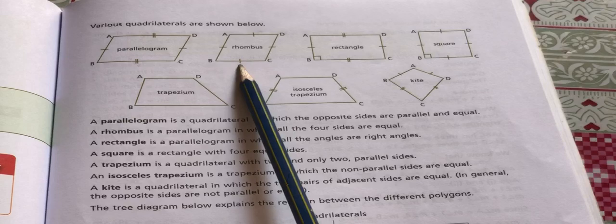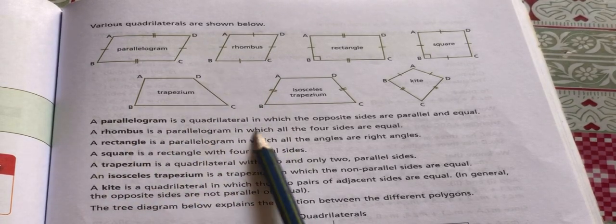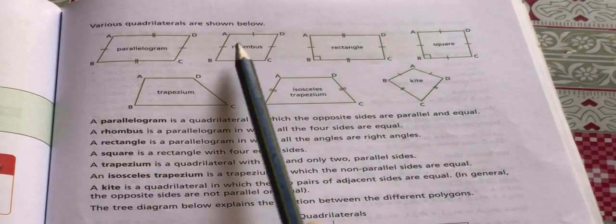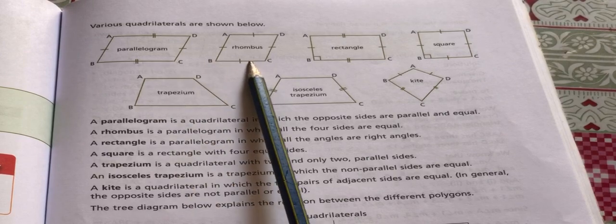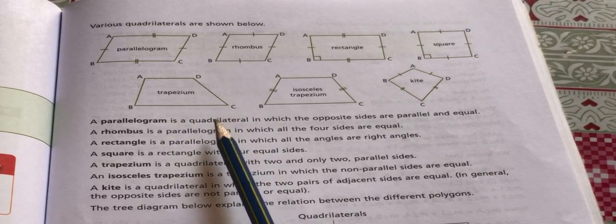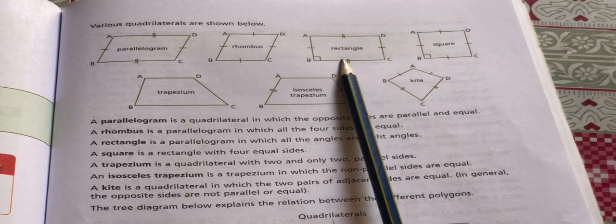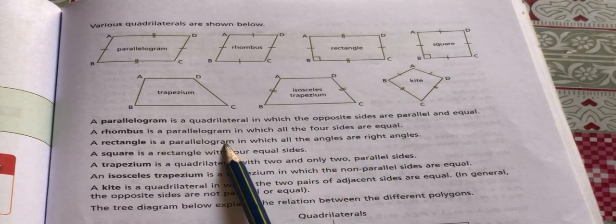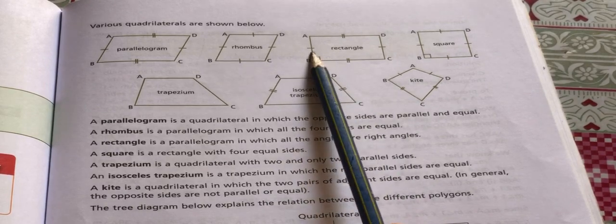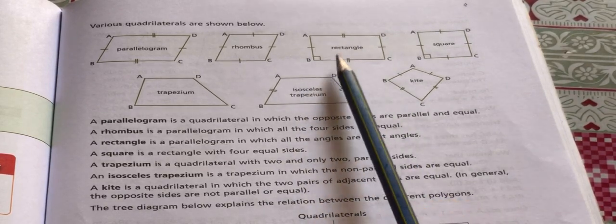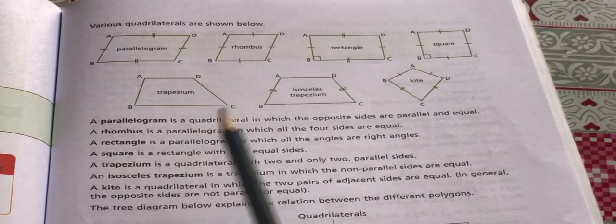Second, the rhombus. A rhombus is a parallelogram in which all four sides are equal. It is a rhombus and all its sides are equal in length and parallel also. The third one is a rectangle. A rectangle is a parallelogram in which all the angles are right angles. In a rectangle all the angles are right angles and its opposite sides are also equal and parallel.